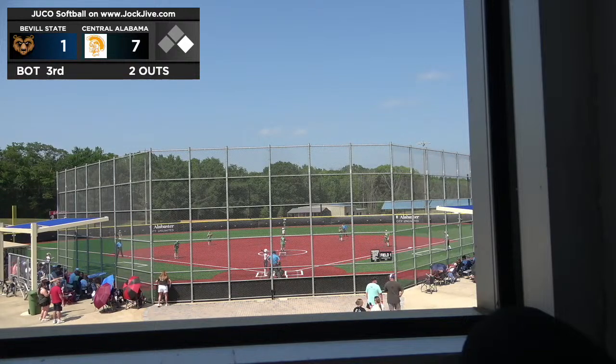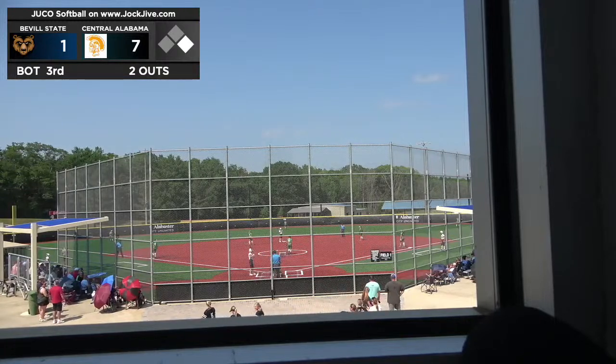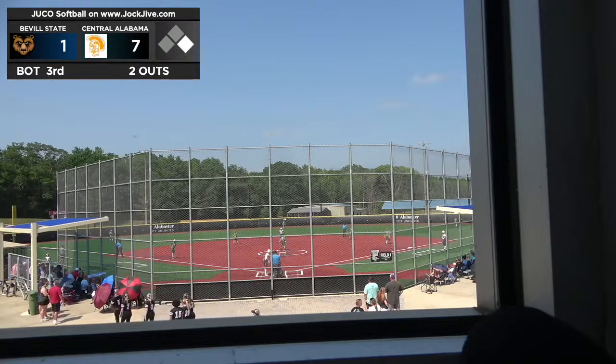They'll be out two. Now coming back to the plate is Hecklinski, who's had a heck of a day so far, as she had a triple in her last at-bat that drove a run in. She also scored. She scored in the first, had a stolen base in the first.